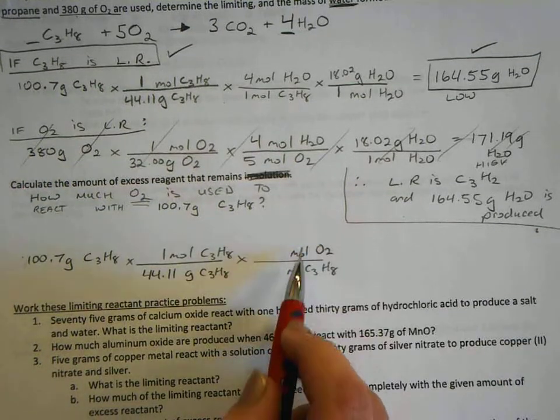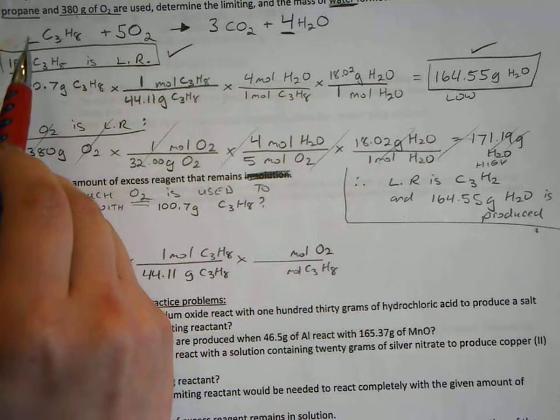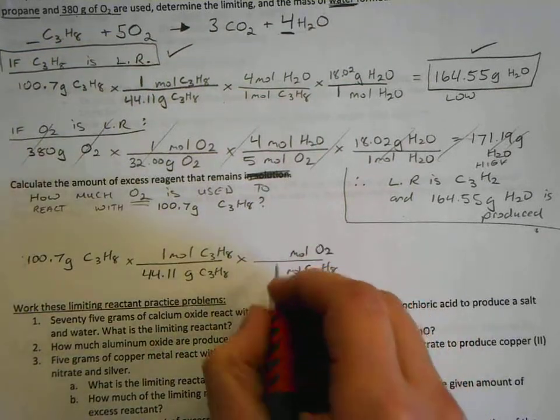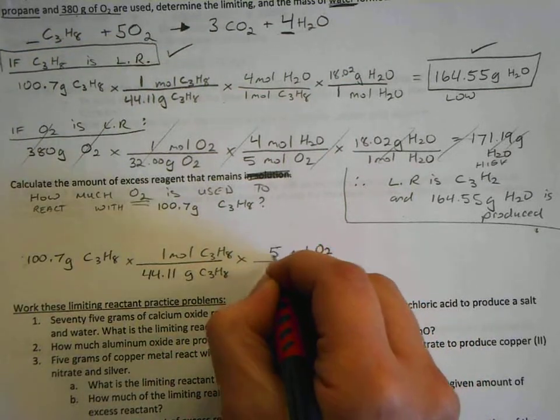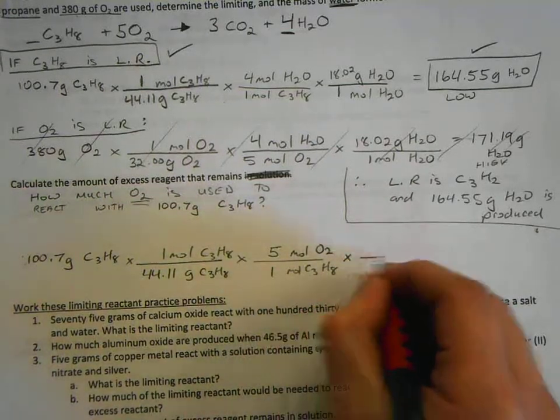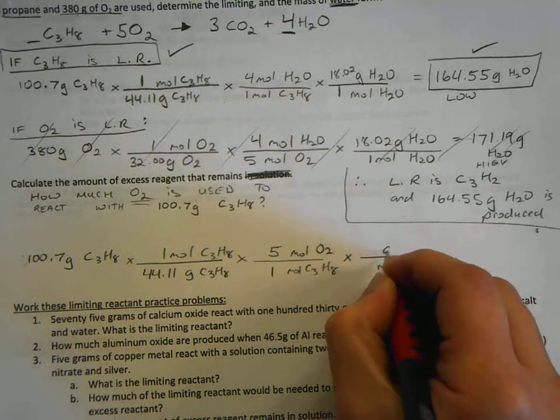I have to go back up to my balanced chemical equation when I've got 2 different chemicals. 1 mole of propane is combined with 5 moles of oxygen. And really I want grams of oxygen.